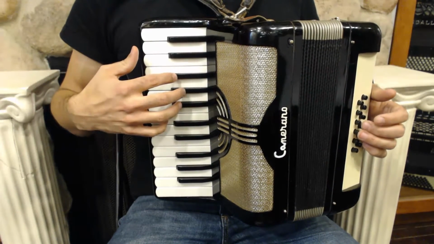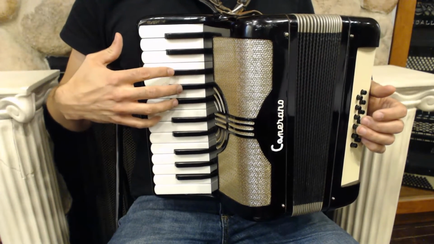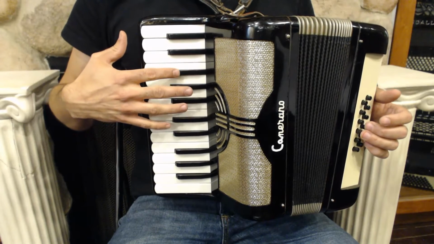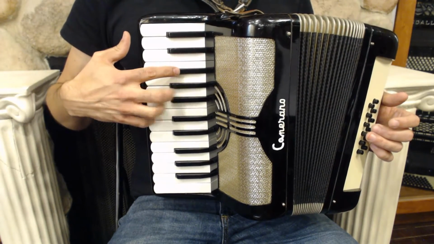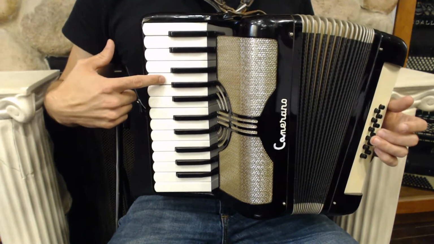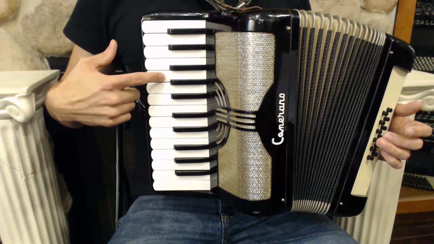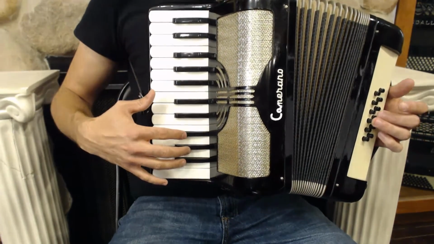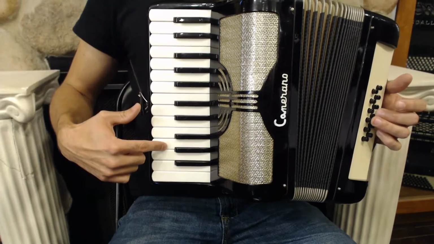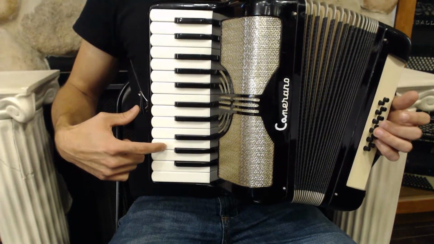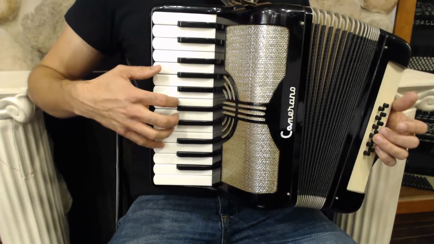First, let's find our G. In order to find a G, look for the group of three black keys. It's going to be the white key in between the first two. So here's our G. And we have another G up here. Let's find our three black keys. And again, it's the white key in between the first two black keys. Let's try playing that octave.